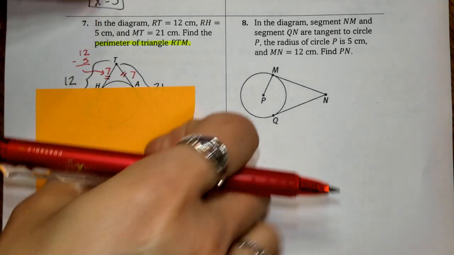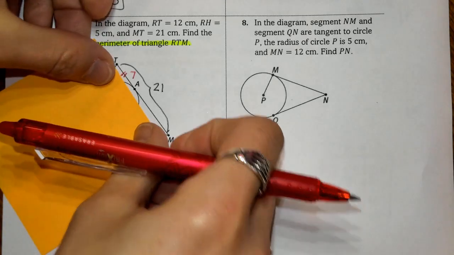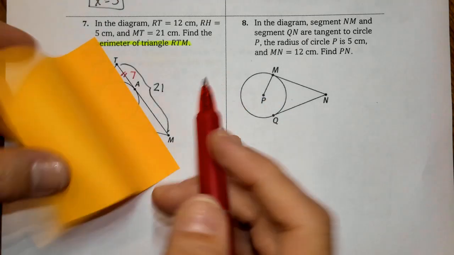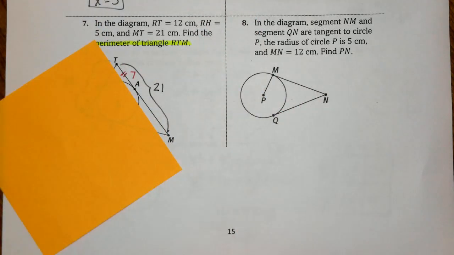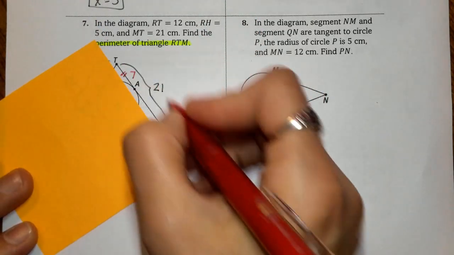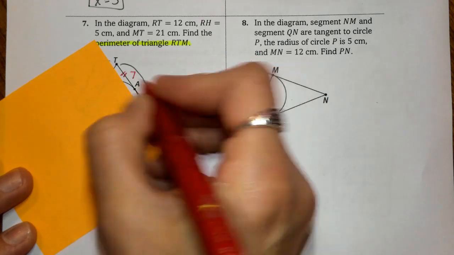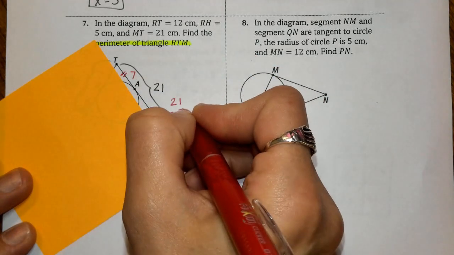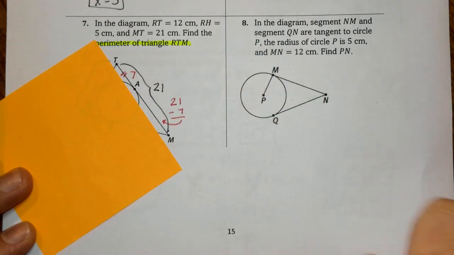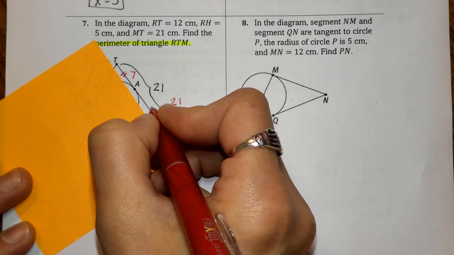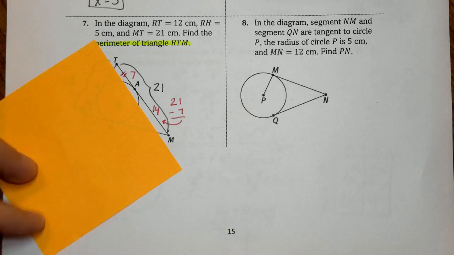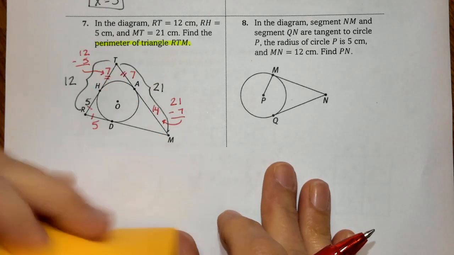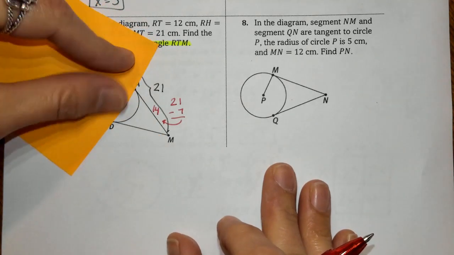Okay, now looking at this side length right here, we're going to do the exact same thing we just did for RT. We're going to work backwards from segment addition postulate, and we're going to take that entire thing of 21, get rid of the TA 7, so that we can find out AM is 14. Okay, slowly moving around. Now we focus on our last pair of tangents.